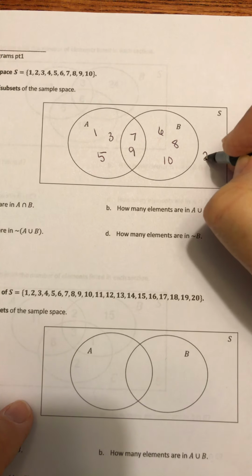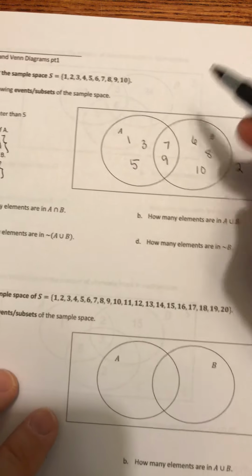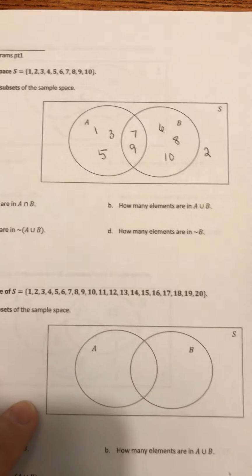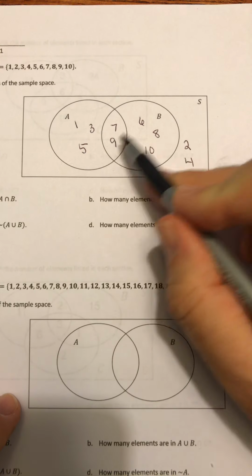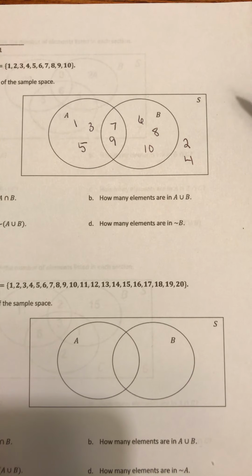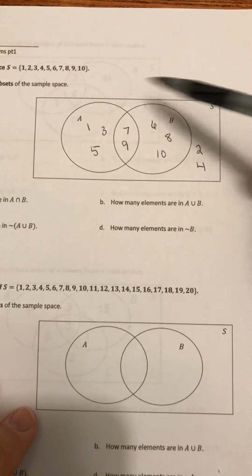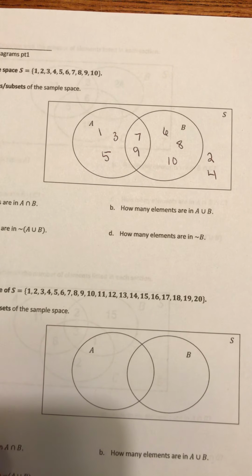So what is missing? Well, 2 is missing. And 4 is missing. We've got 1, 2, 3, 4, 5, 6, 7, 8, 9, 10. All right, now we have all of them. All of these make up the sample space.